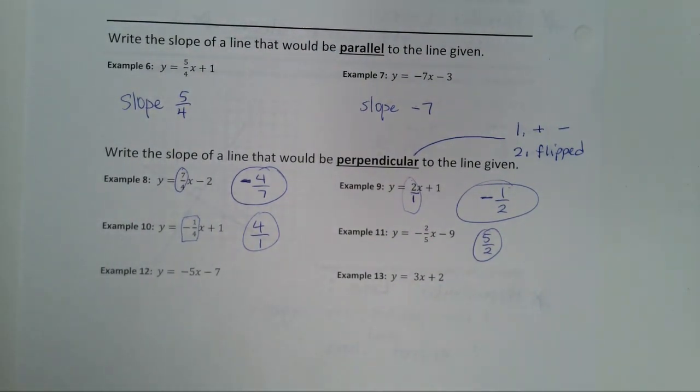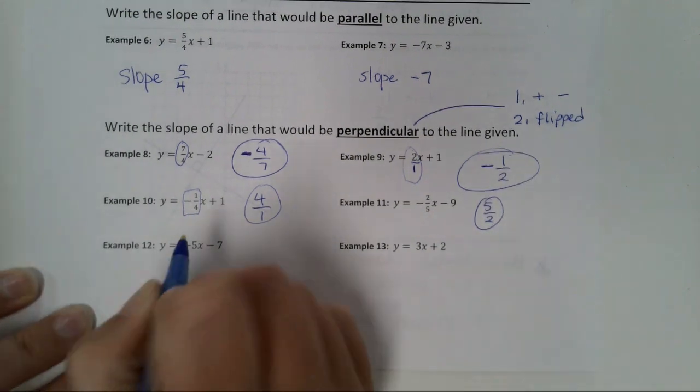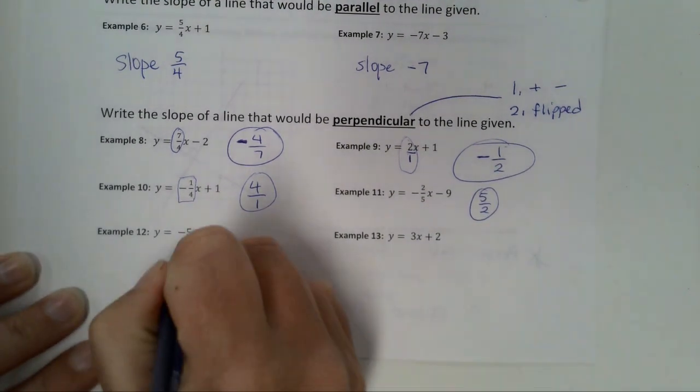Take the slope, and then give me the perpendicular slope. All right, for example 12, the slope of this line is what? -5, technically over 1, right?